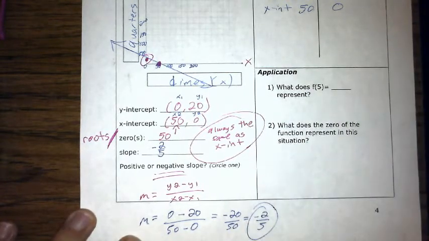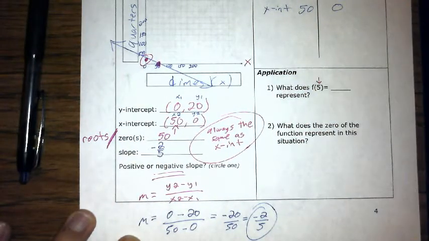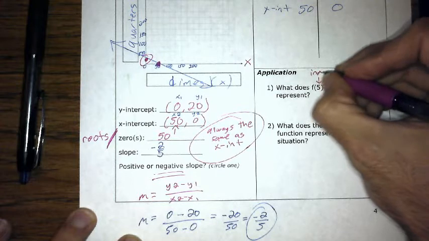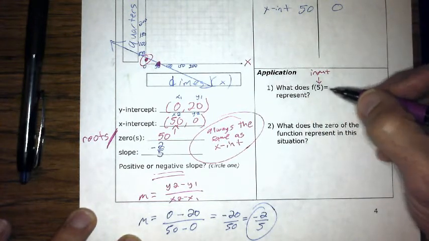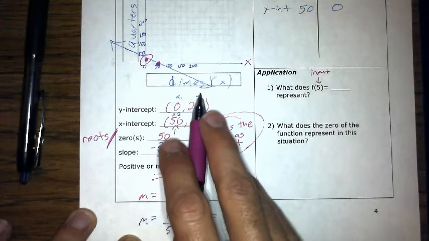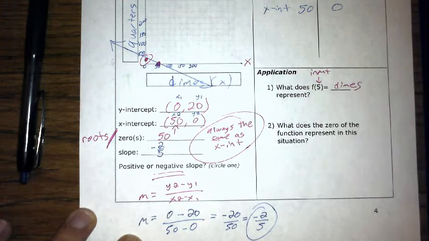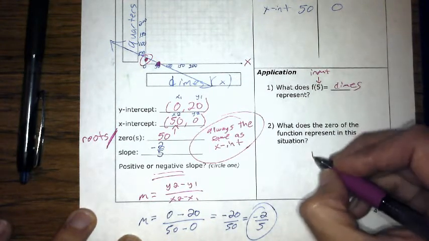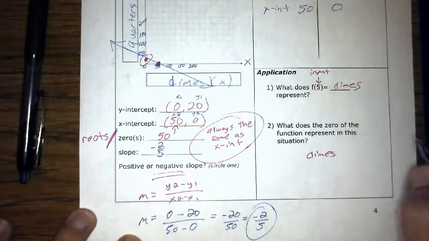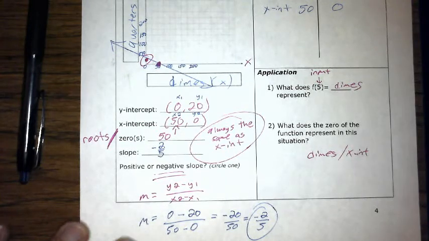Okay? On the last one, guys, remember anytime it's in parentheses, that is the input, right? Or the x value. So what does 5 represent? Well, we already said what x is, so that would be the dimes, okay? And we know the 0 is also the same as the x, so it would also be the dimes, okay? Or you could say x-intercept, all right? So because we know 0, root, x-intercept, they're all the same.